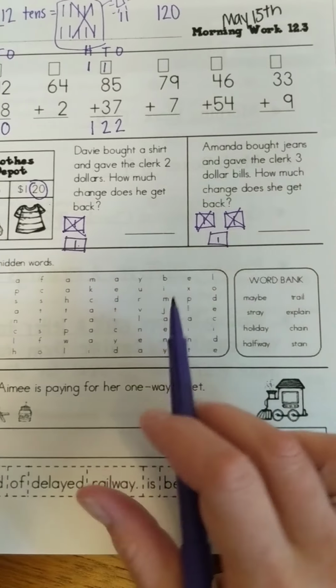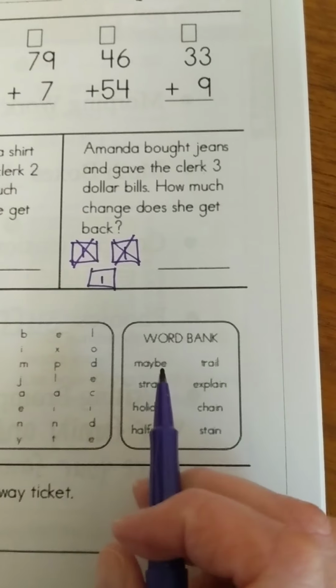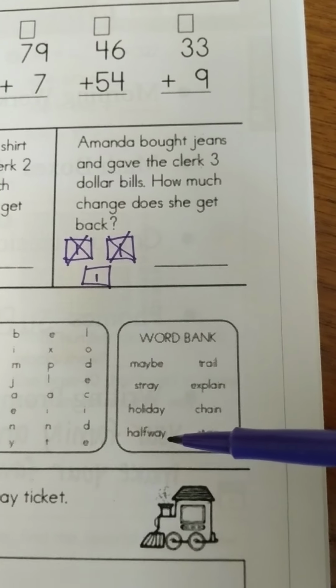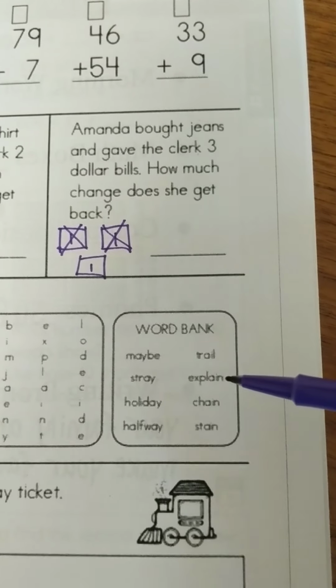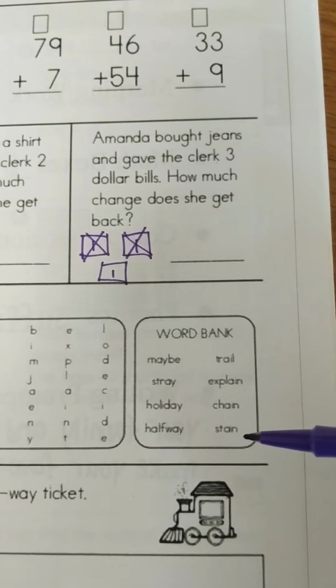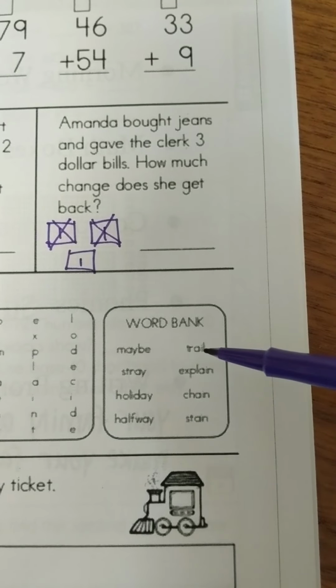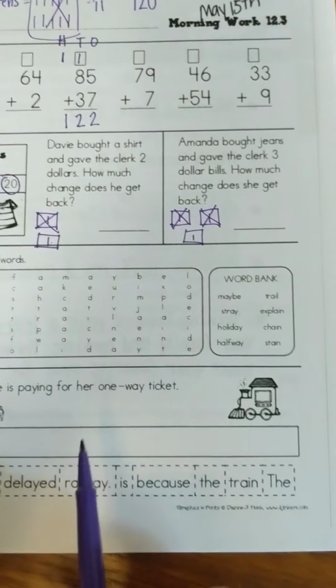Okay, over here we have a word bank and a word search. So the words are maybe, stray, holiday, halfway, trail, explain, chain, stain. Okay, more of those long A words using both the AY and the AI vowel teams.